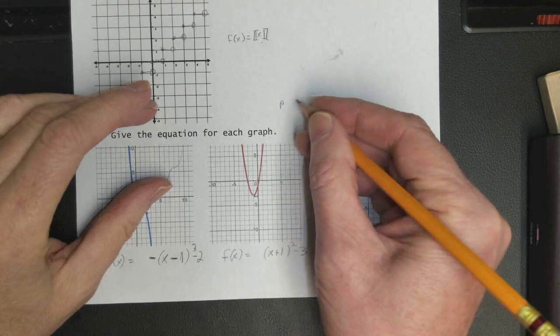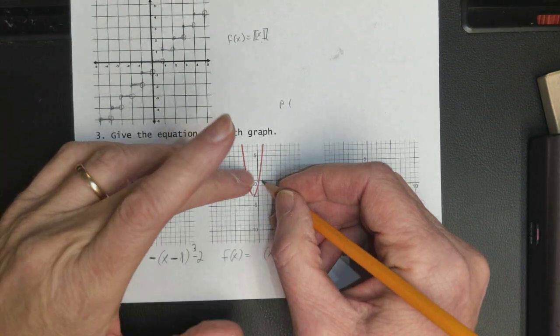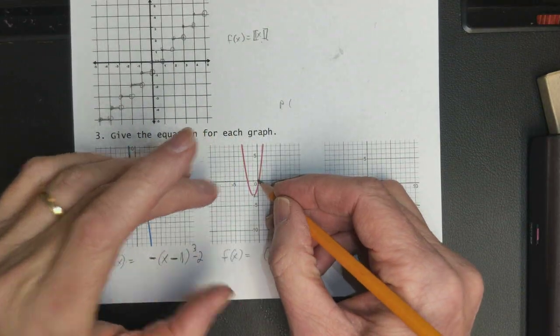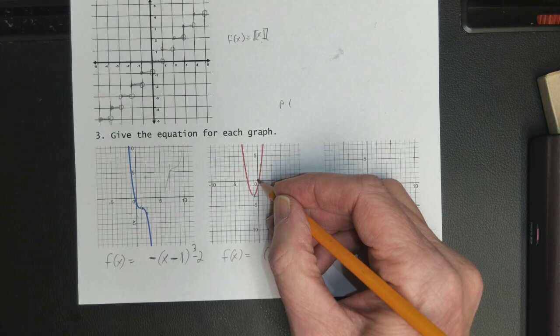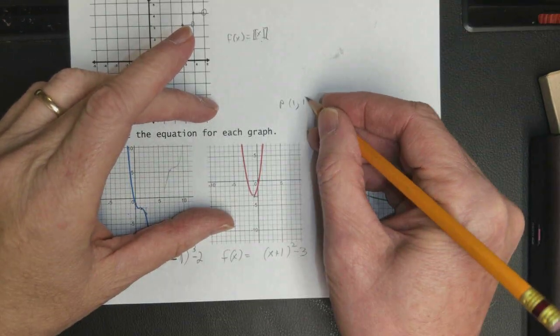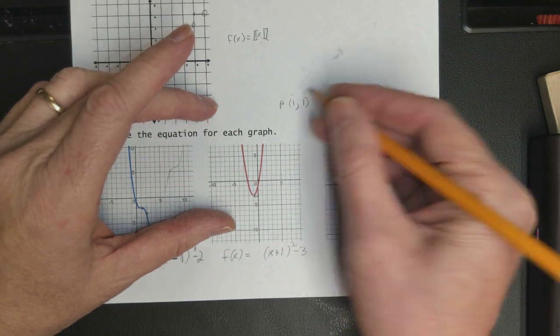So the parent value, just think about this as if it were before the shift. If we were at 0, 0, the parent function would be at 1, 1. If x is 1, x squared is 1.